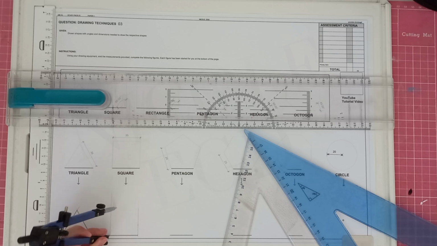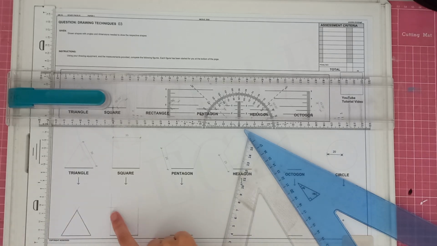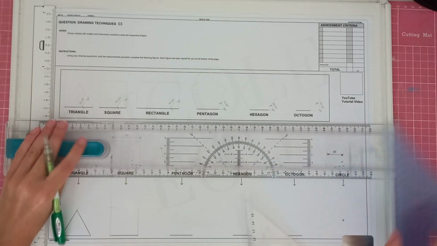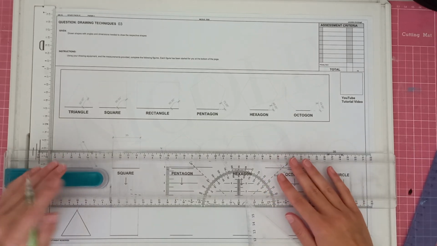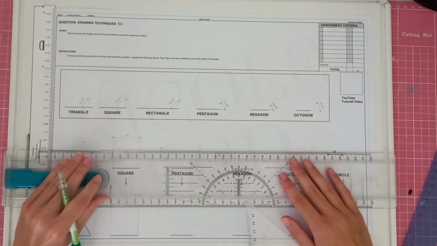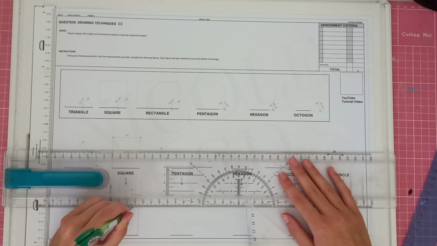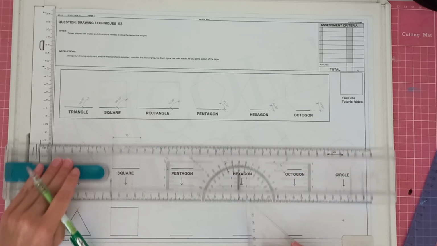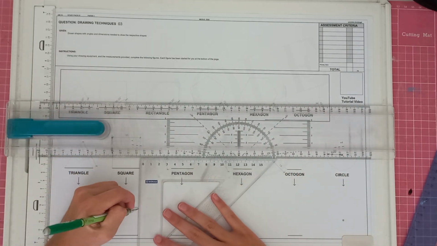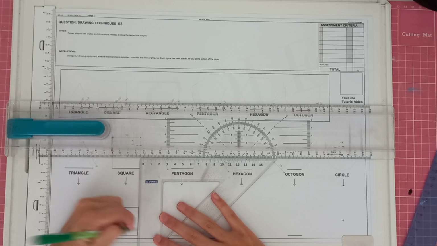So you can see I've made a slight little arc just so that I know the height point, and then from there I'm going to draw in the rest of the square. So we have got a line at the top over here, and then we have got both lines at the bottom that we're going to connect.